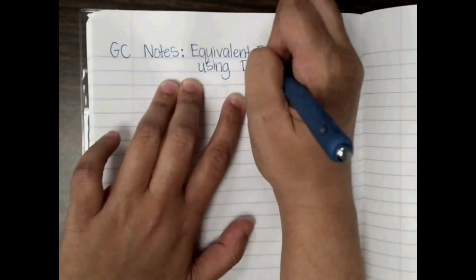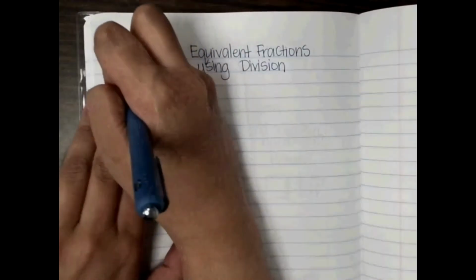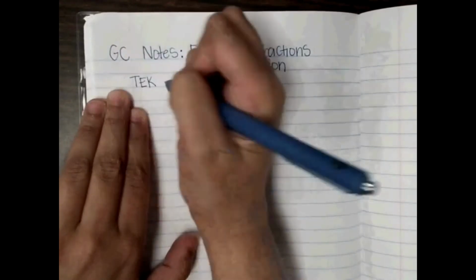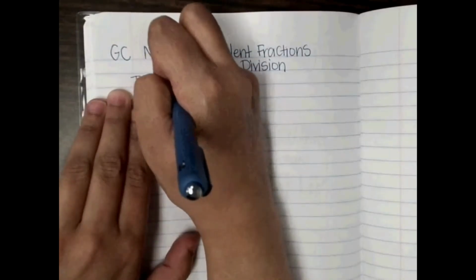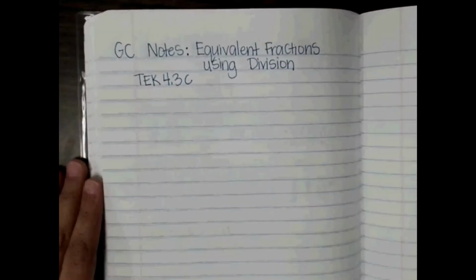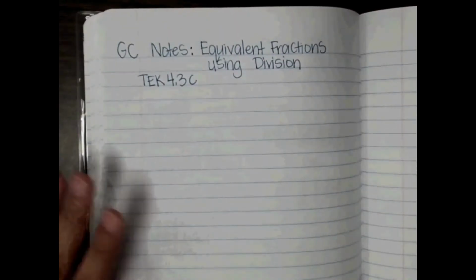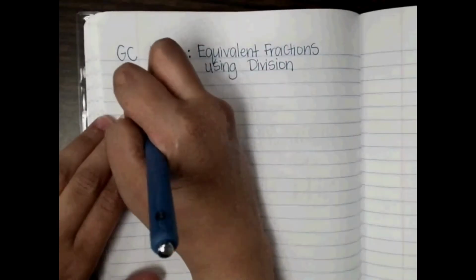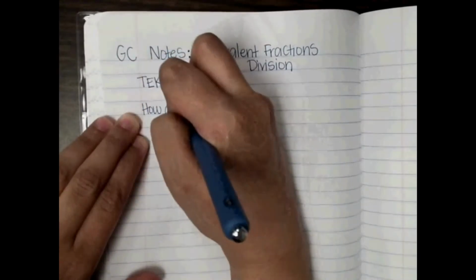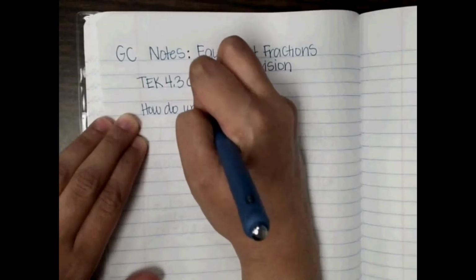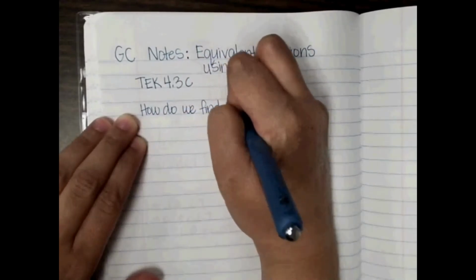Okay, this is TEK 4.3C. Okay, so our first step we want to write down is, how do we find simplest form?